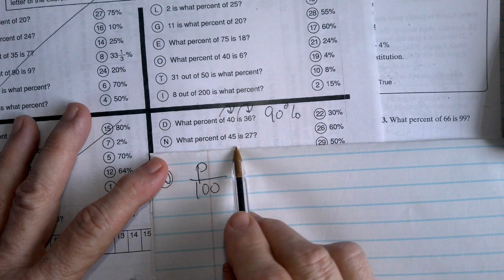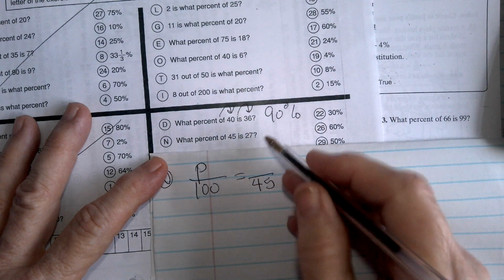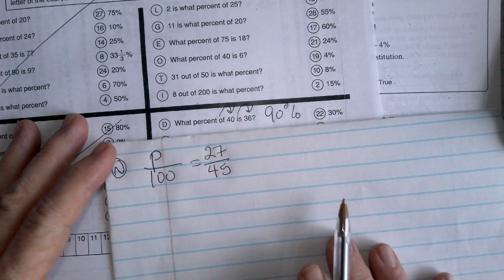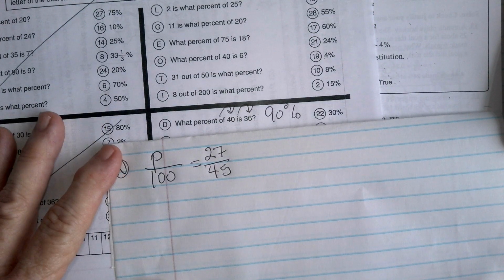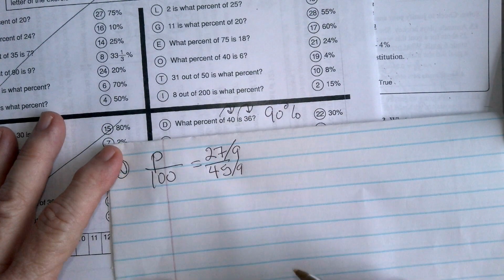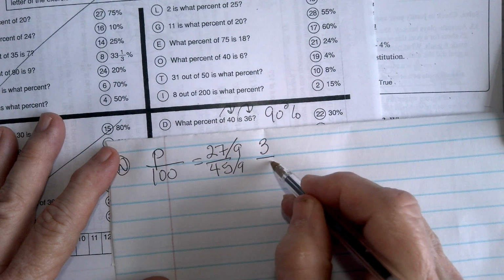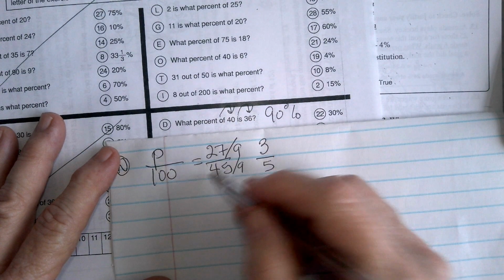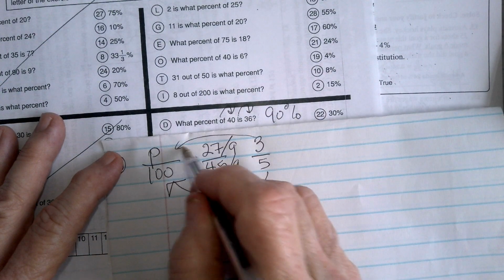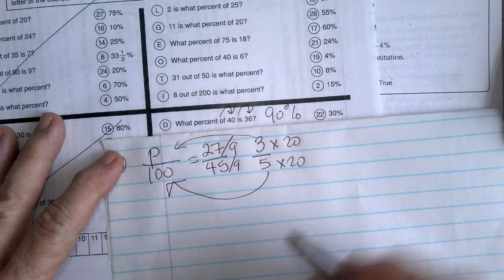Where is the 45 going to go? On the bottom. And on the top is the is. Can I reduce this? I don't know if it's going to help me a lot, but, oh, I think it is. Can I divide by 9? Yes. So you're left with 3 over 5. And then in that case, can I go straight across? 20. 60. Times 20 times 20.